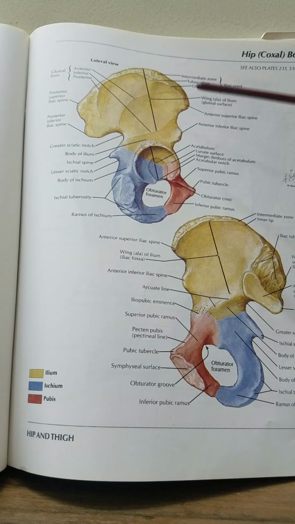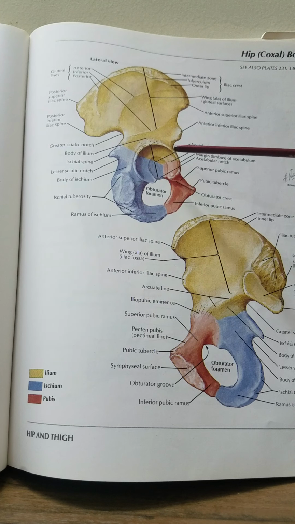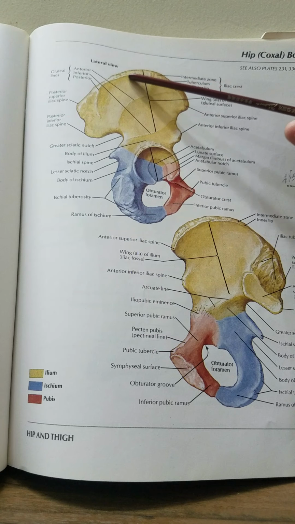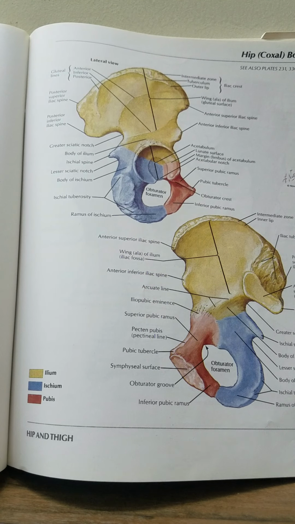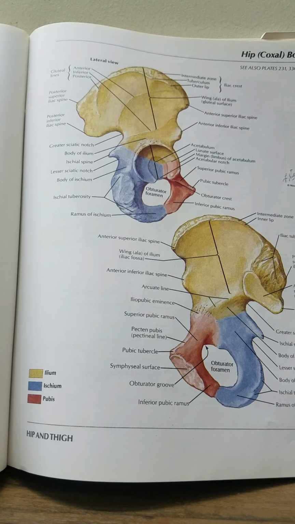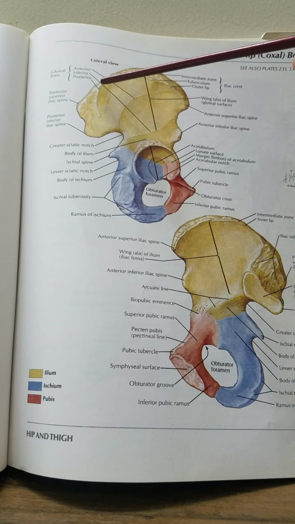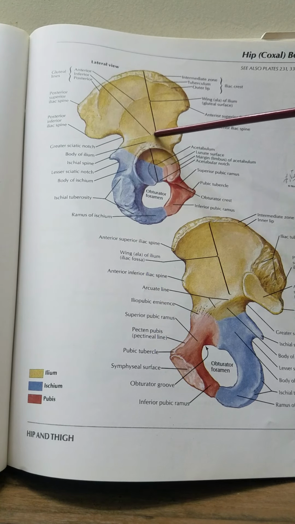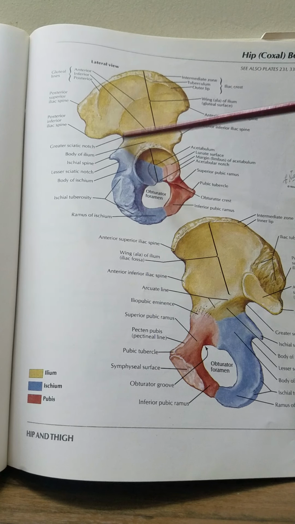Very easy to see that it is the external or the outer surface, because this is where the acetabulum is located. So this is known as the gluteal surface. And on the gluteal surface, there are three prominent ridges or lines known as the gluteal lines. And these are the anterior gluteal line, the posterior gluteal line here, and this is the inferior gluteal line.